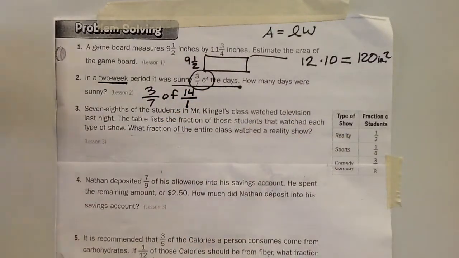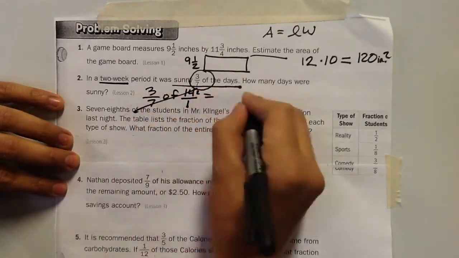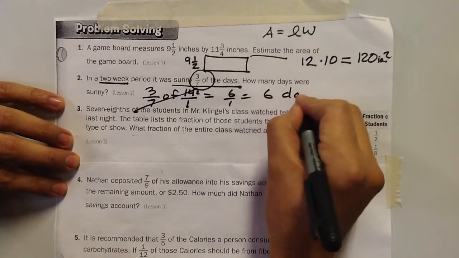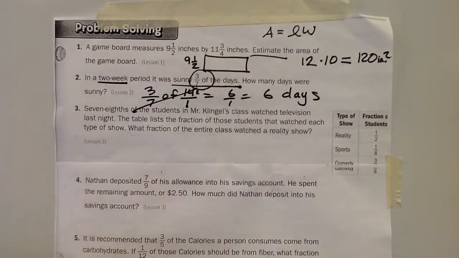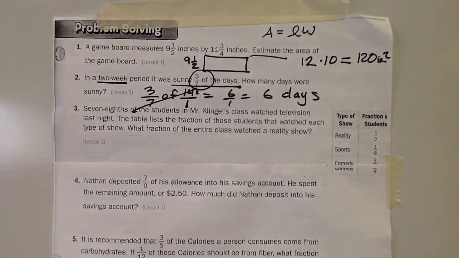So you have to be really careful with your units. And so here we see we can cross cancel. 3 times 2 is 6 over 1, which is 6 days. Of is kind of the key word there, and conceptually seeing that it's a part of something is multiplication.